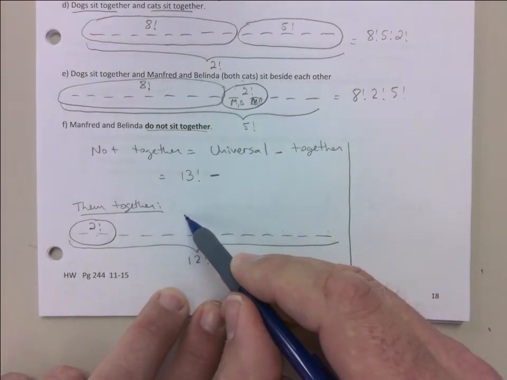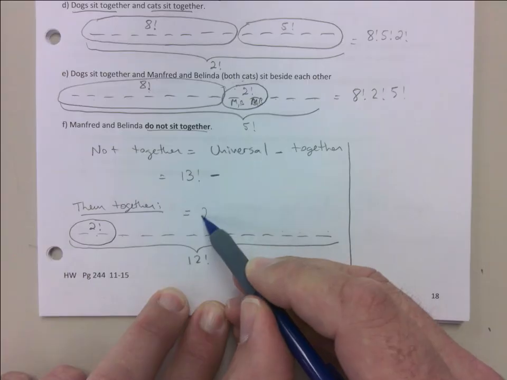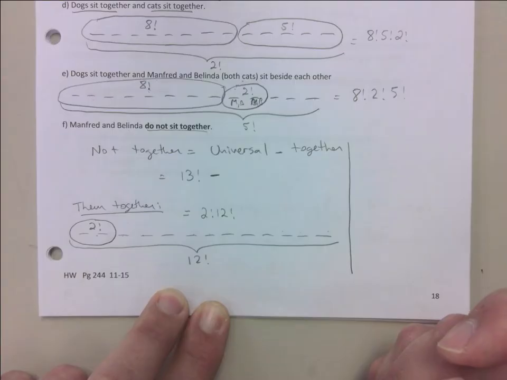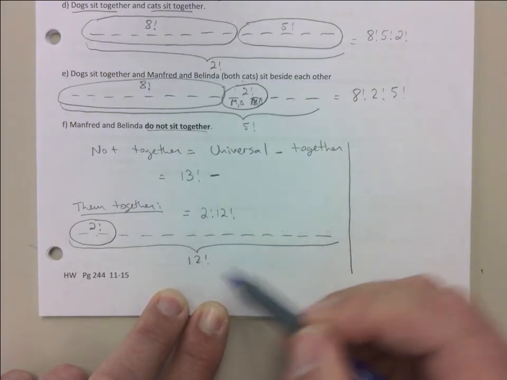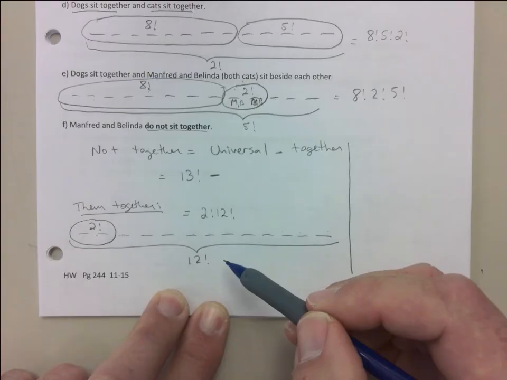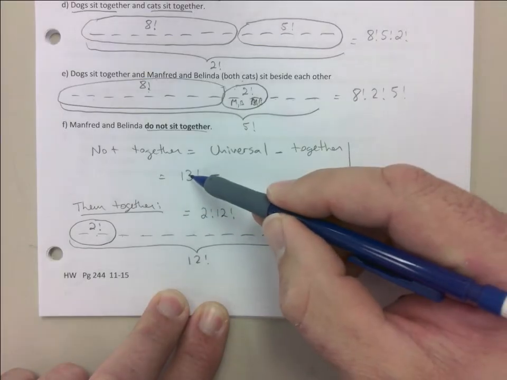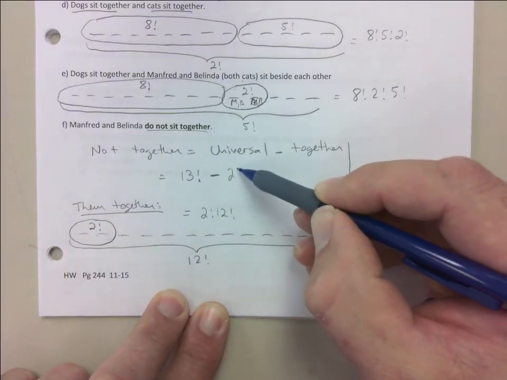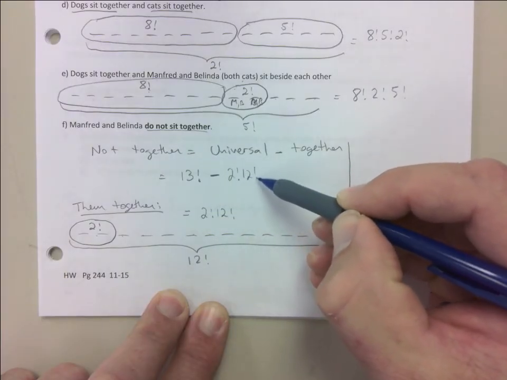So how would we calculate them being together? 2 factorial times 12 factorial. That'll be the answer. So what are we going to do? We're going to go 13 factorial minus 2 factorial times 12 factorial.